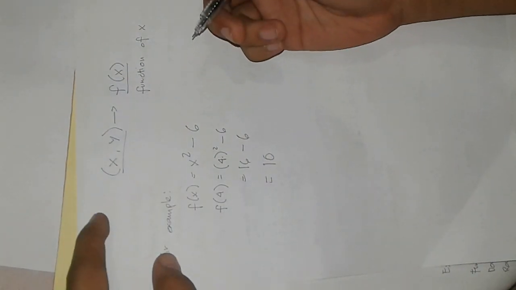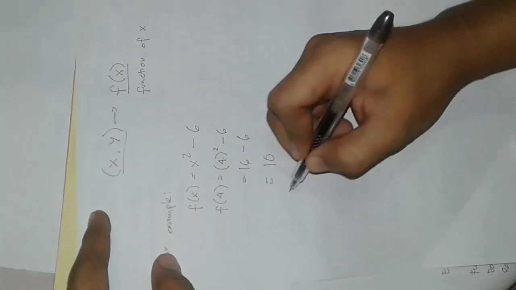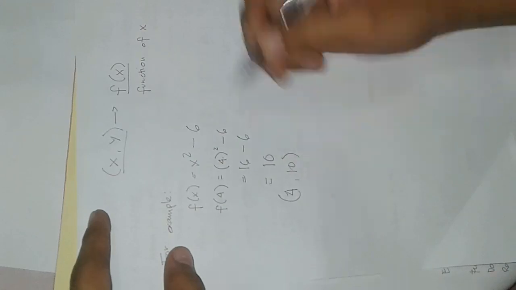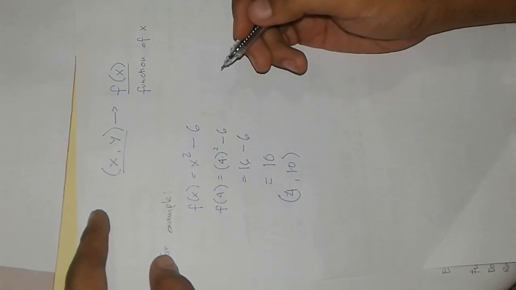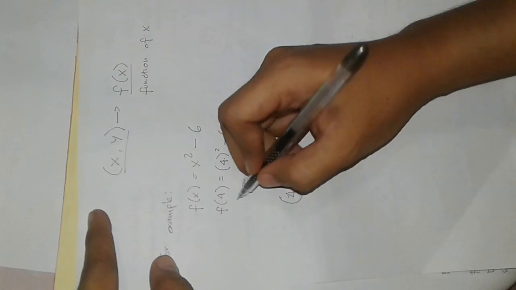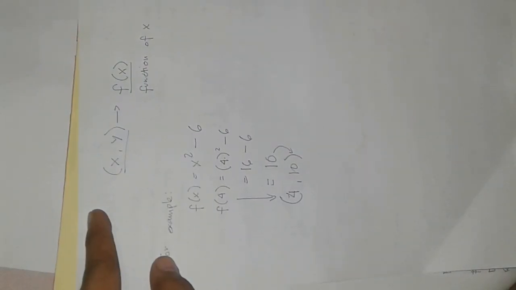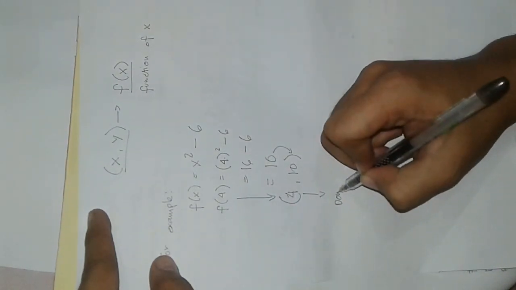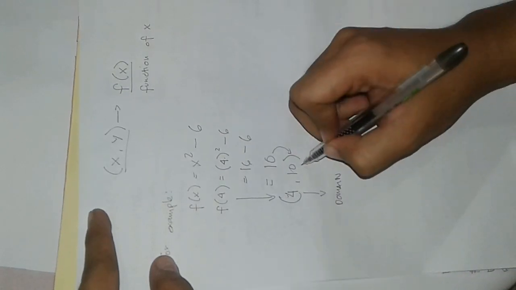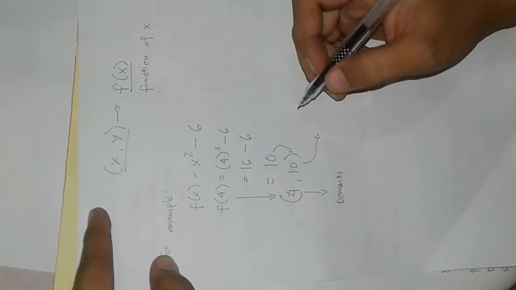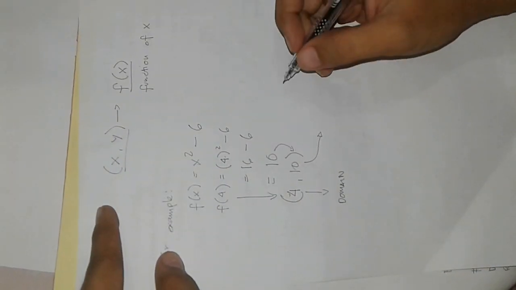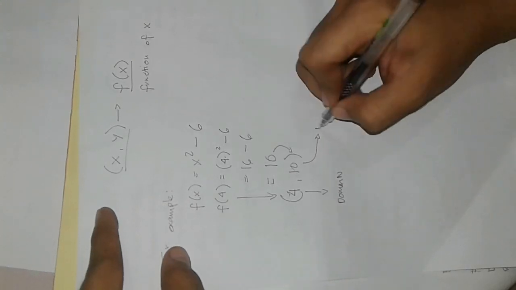So 4 and 10 would be our ordered pair. The 4 corresponds to the domain, and 10 to the value, and the f of x corresponds to the range, or the value of y.